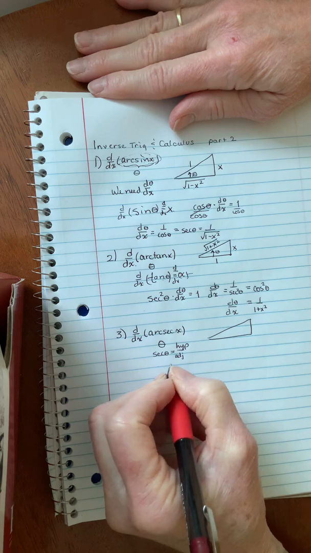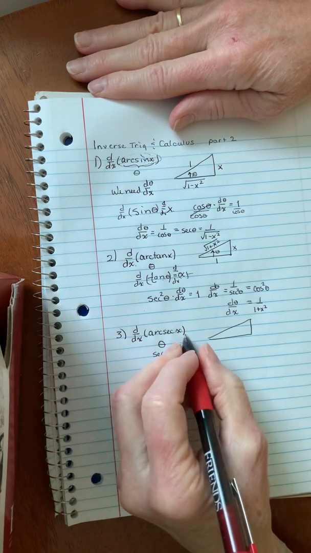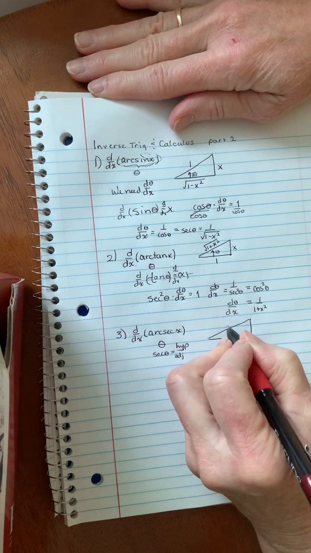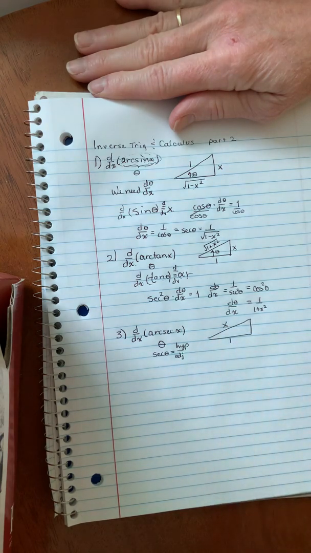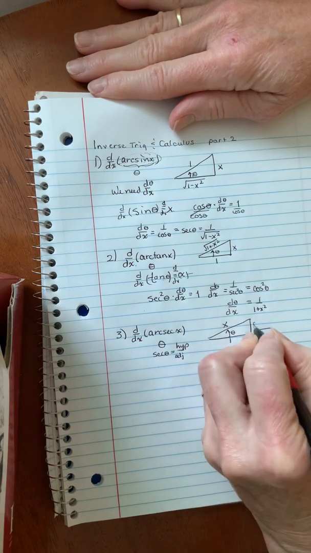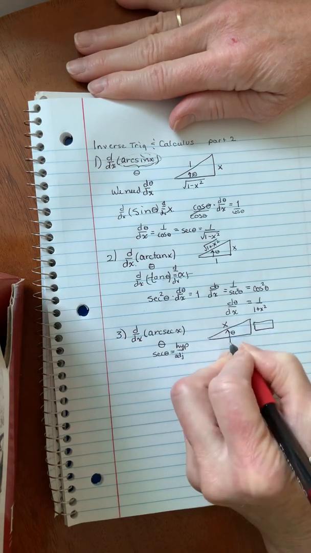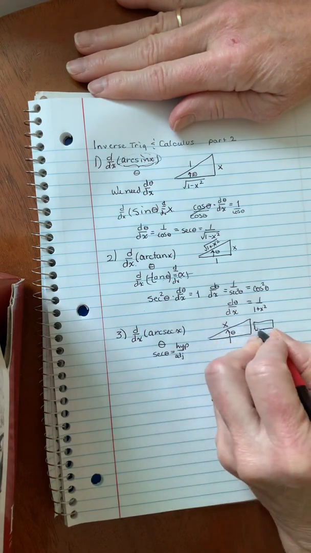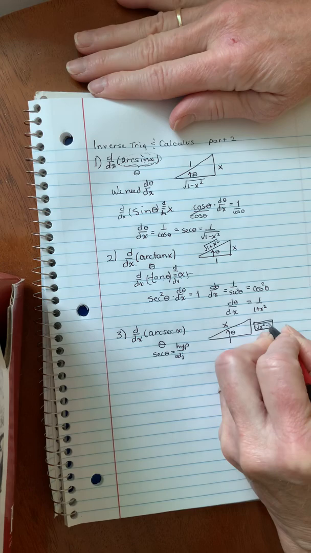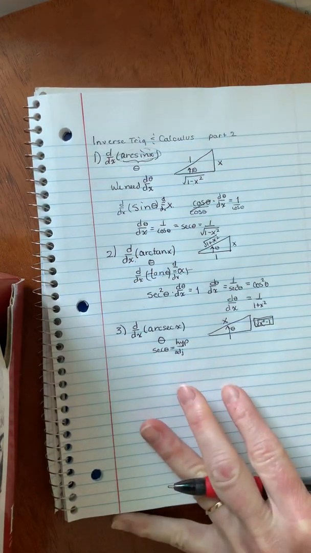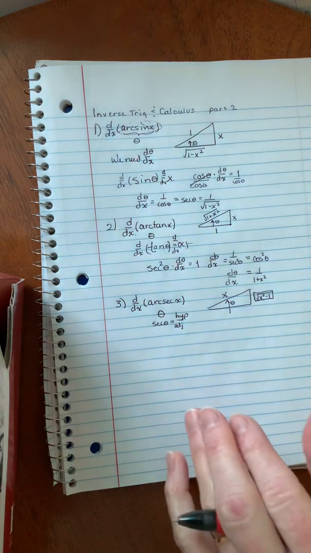Okay? So the secant of theta is x. So hypotenuse over adjacent, so x over 1. There's theta. Well, what's this side? 1 squared plus this squared is x squared. So this is going to be the square root of x squared minus 1. You can check that with the Pythagorean theorem. So there's the opposite side.